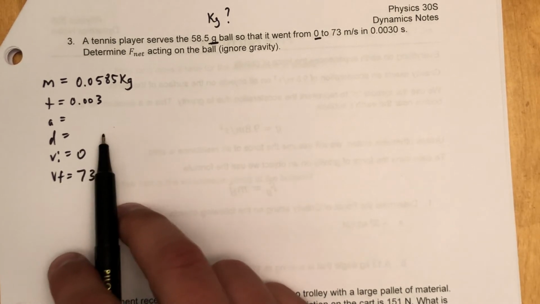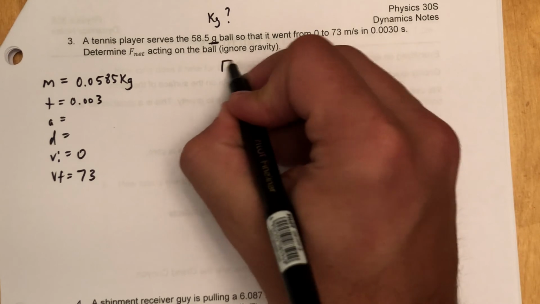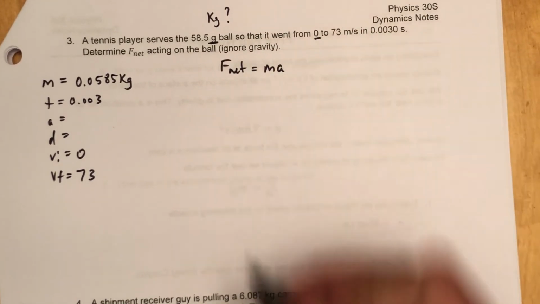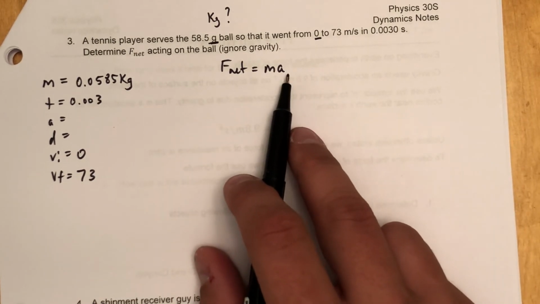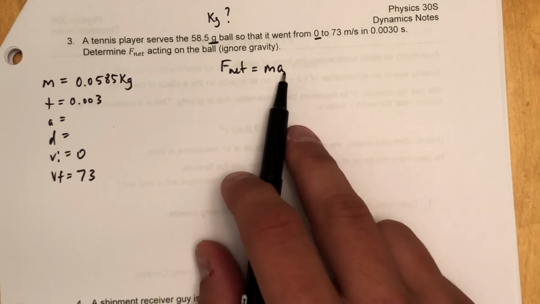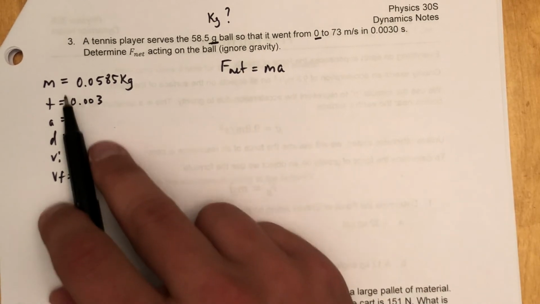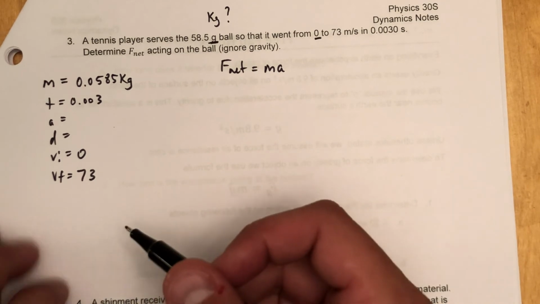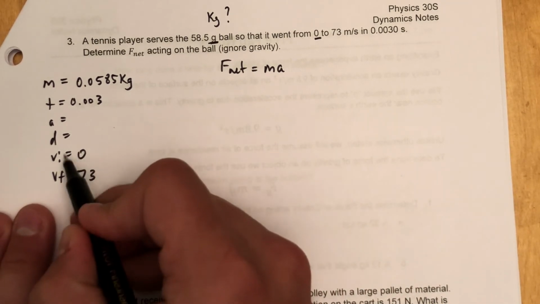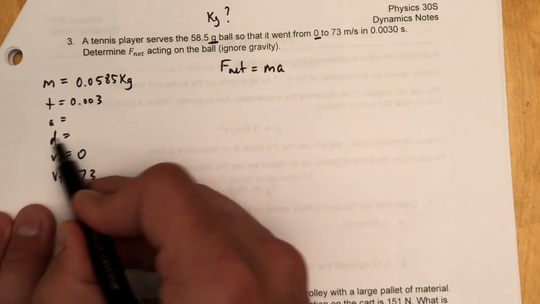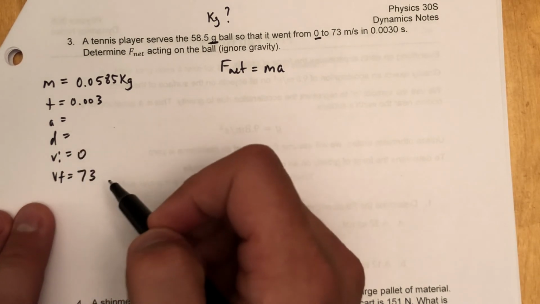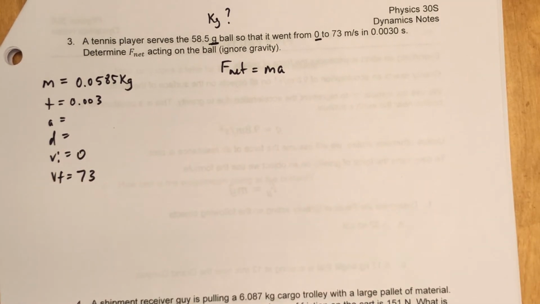How's that going to help us? We do know that our Fnet formula looks like this: Fnet is equal to mass times acceleration. We have the mass. We probably could calculate acceleration, and then that would give us our Fnet. As long as we have acceleration, we could have our total net force. Well, if we look here, we have 3 pieces of information right now: our final velocity, our initial velocity, and our time. Recognizing that we have 3 pieces of information looking to solve for acceleration, look for the formula that does not include displacement. That would be the one we would use to find acceleration. So look to your formula sheet.